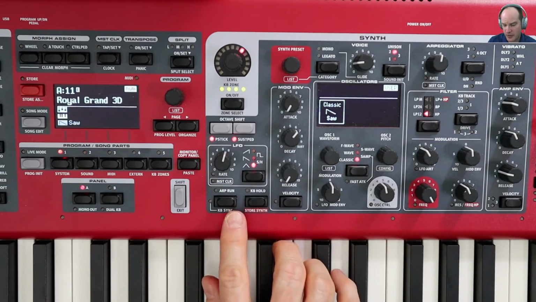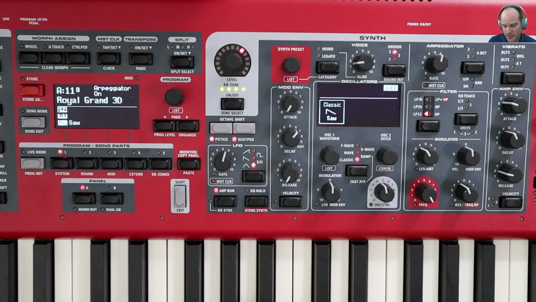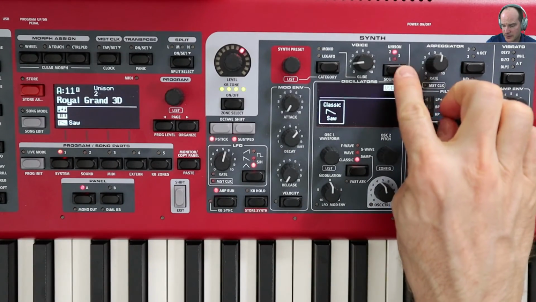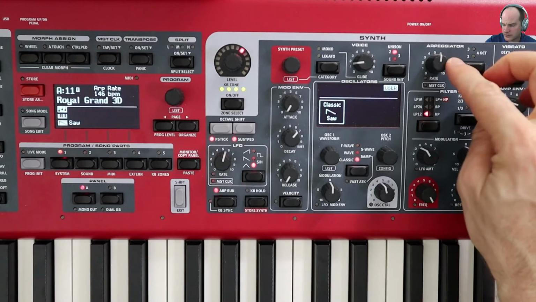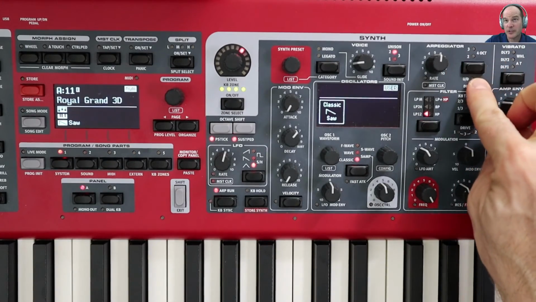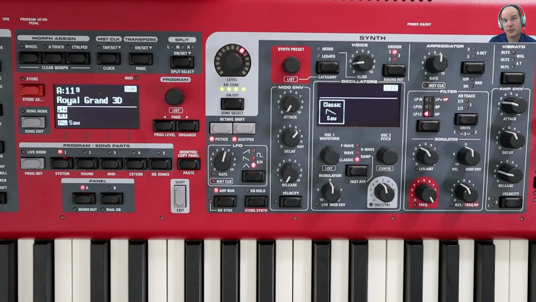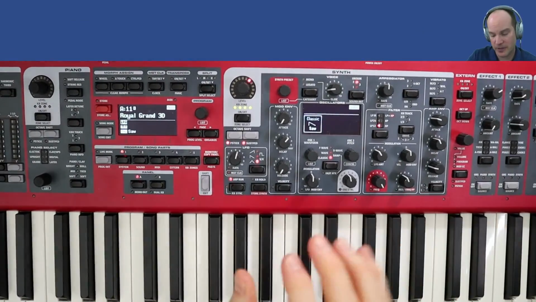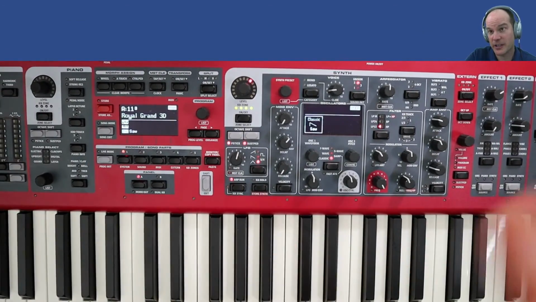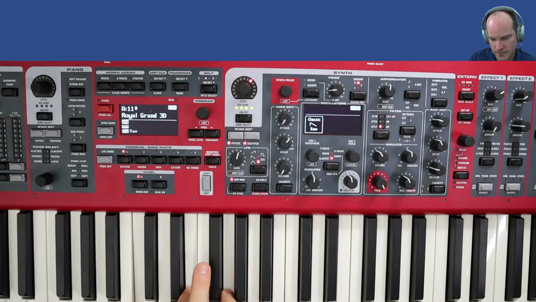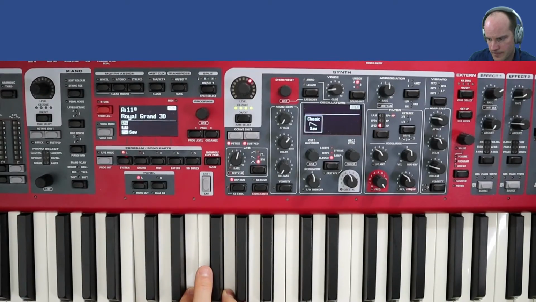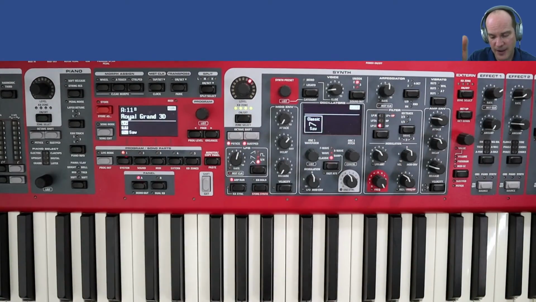So let's push the arpeggiator button here, and none of these buttons here on the arpeggiator are selected, so let's just push 3 keys. I'll back off so you can see which 3 keys I'm pushing. I'm just pushing a C chord, and you can hear it going down to up.